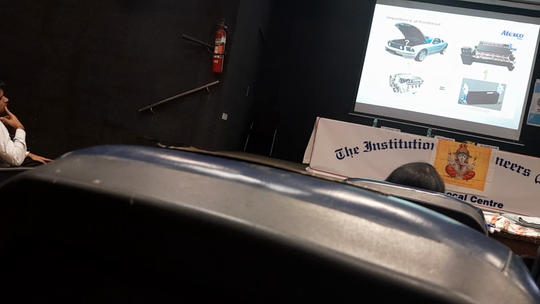The importance of print heads. What are print heads? By print heads we can fire the ink on the fabric. Just like on a car, the heart of the car is the engine, in the same way the print head is the heart of a digital printer.